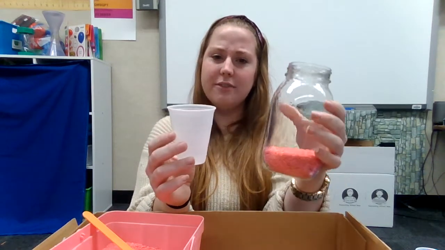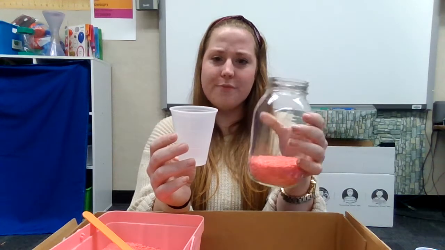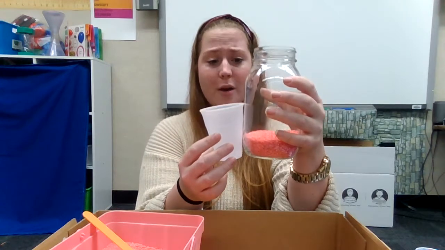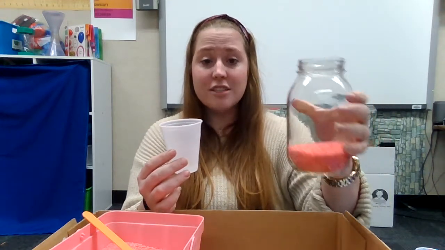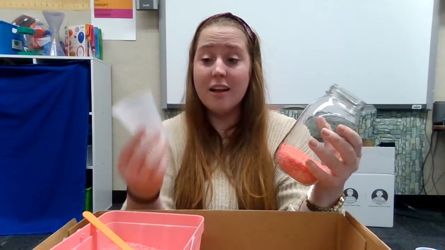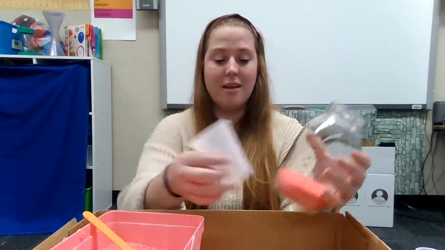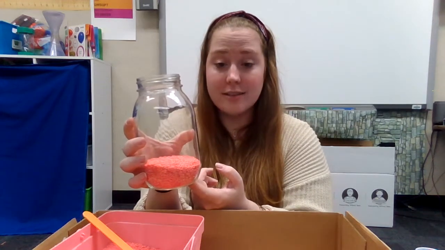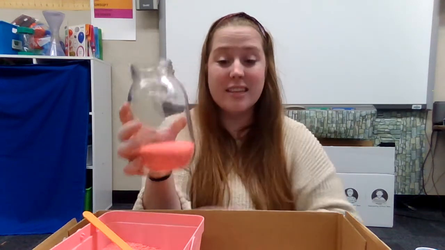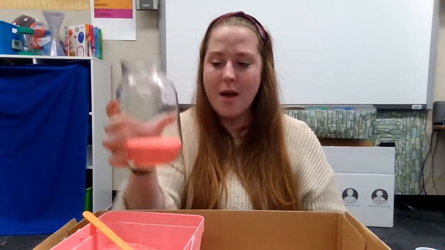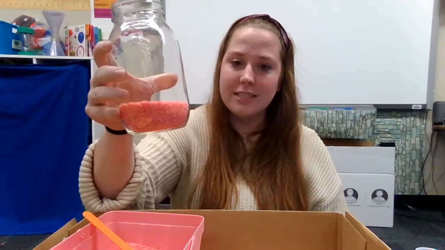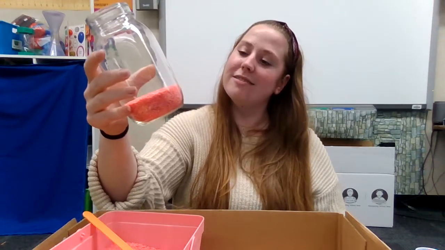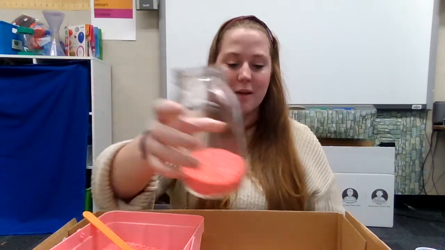What do you notice that's different? My jar is a lot bigger than my cup. So the capacity inside this jar is a lot greater than what this cup can hold. I didn't change the amount of rice that I poured in. That was exactly the same or equal to the cup. But now it looks a lot different because of the capacity of this jar. I'm going to draw a picture of this on my template.